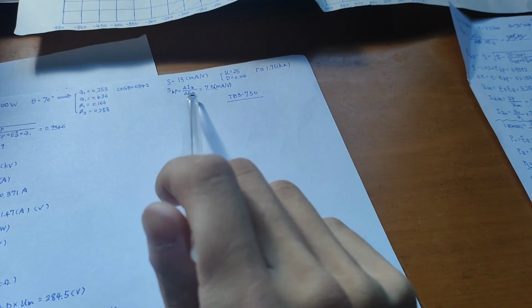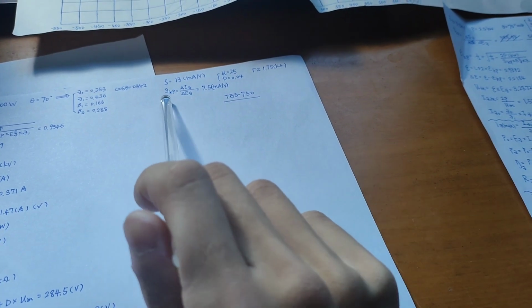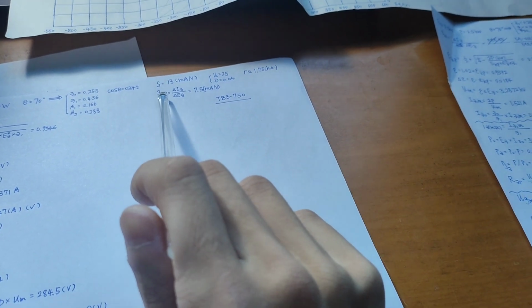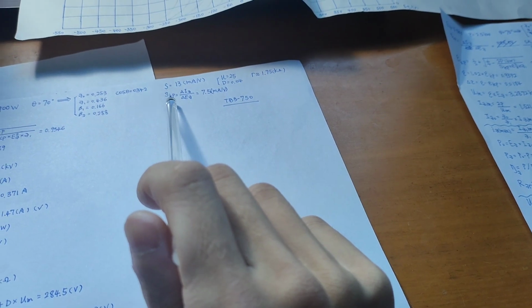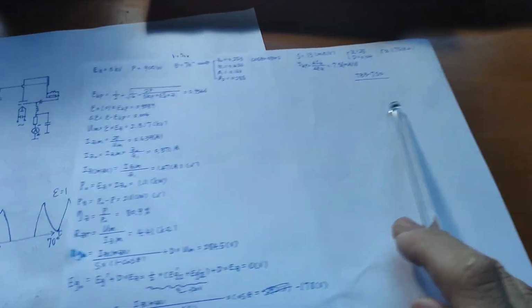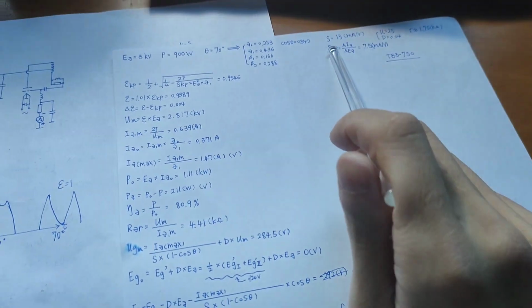And this is not the transconductance. It is a very strange coefficient we need to use. You can calculate it in this way.